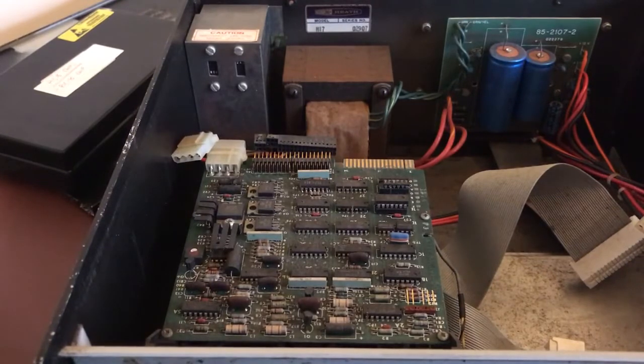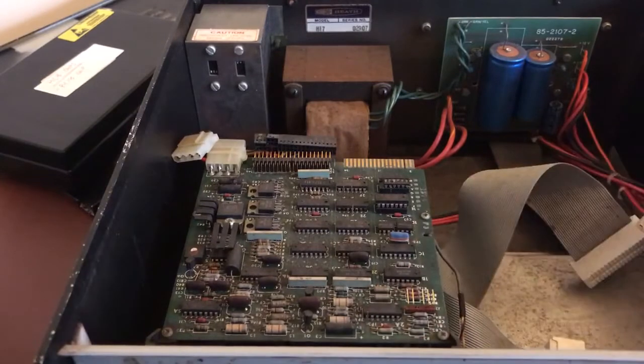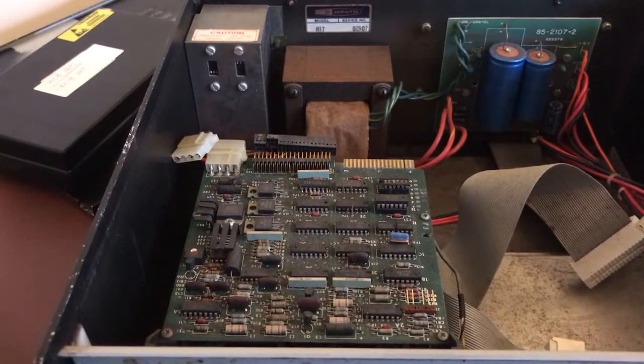I might even replace all the bullet caps. Perhaps there's another one definitely down here as well. Chances are it might just go, although if we bring it up slowly, it should survive if they're tantalum.